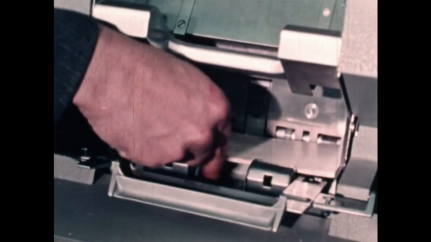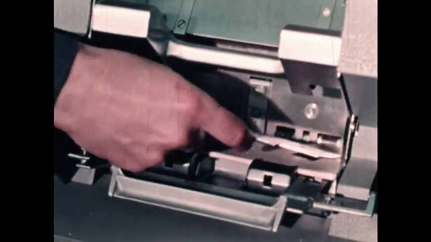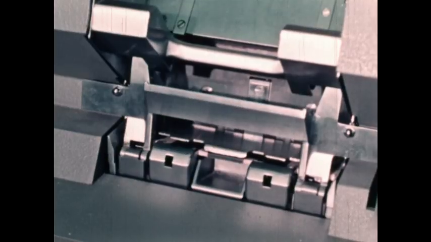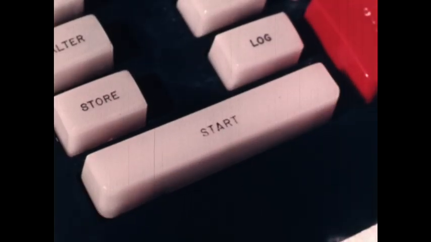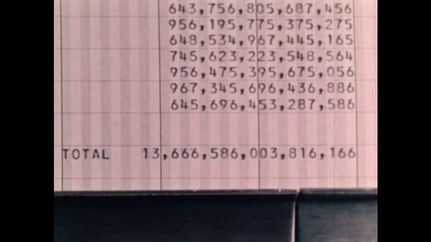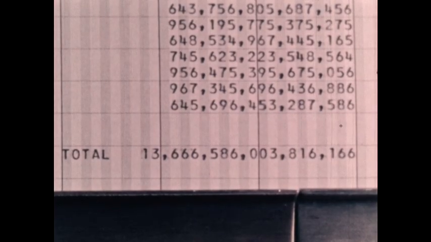The column of numbers is written in code on these cards with holes punched in them. It took the electronic computer about 1/1,000,000th of a second to add those numbers together.